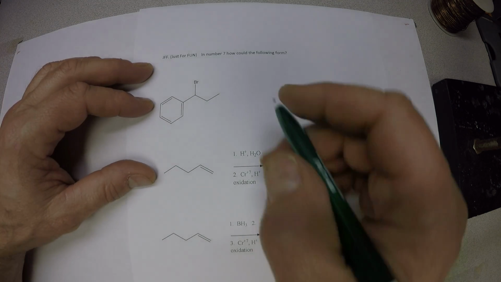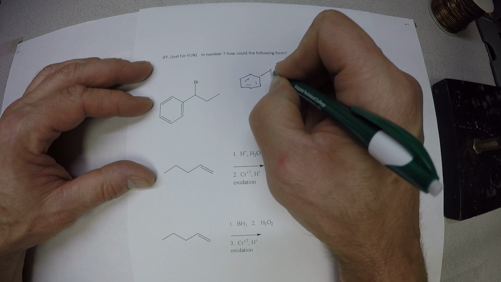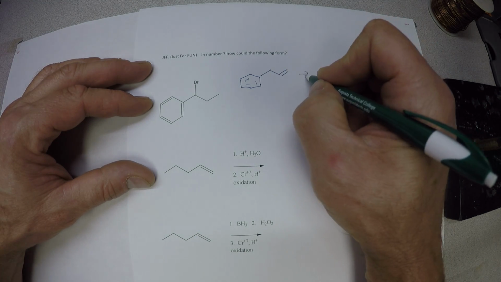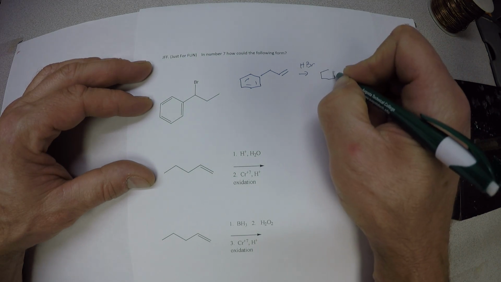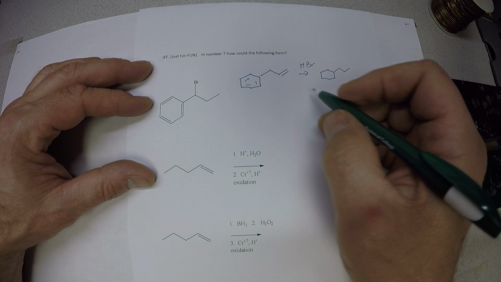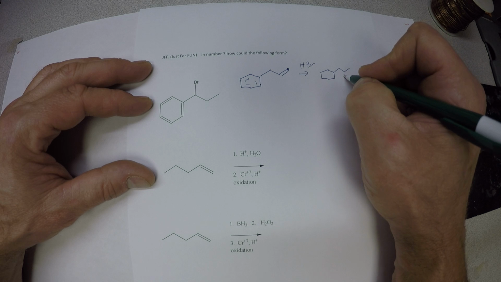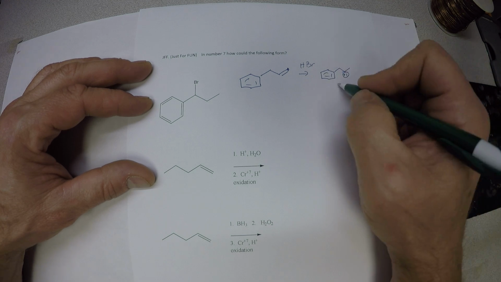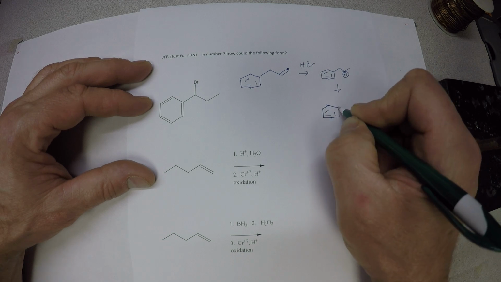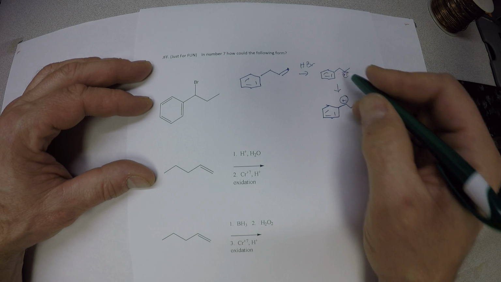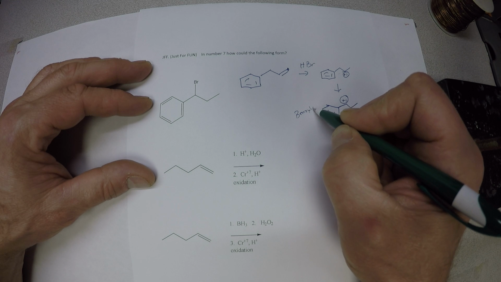Just for fun problems, recall from number 7 that we were doing hydrogen halide addition, in this case HBr addition to that alkene, which we should all say results in this carbon gaining the H, forming that carbocation, and we should recall carbocations are prone to rearrangement. This would certainly rearrange to that because this one is benzylic.